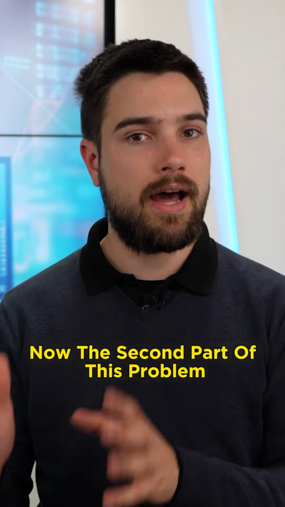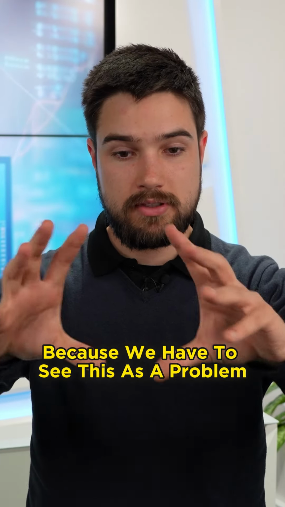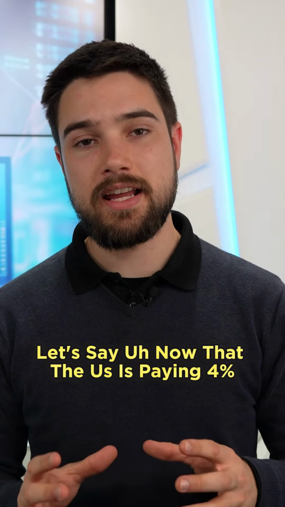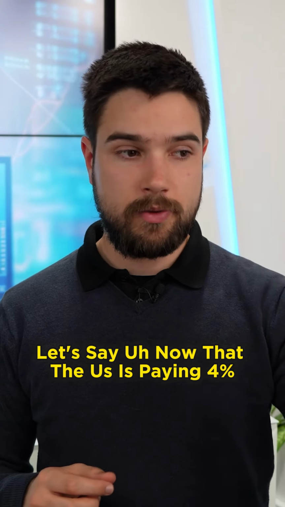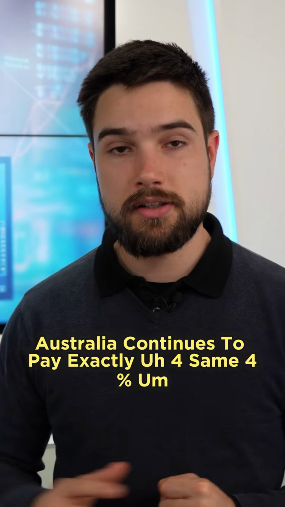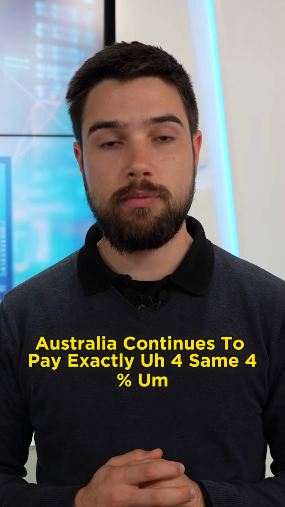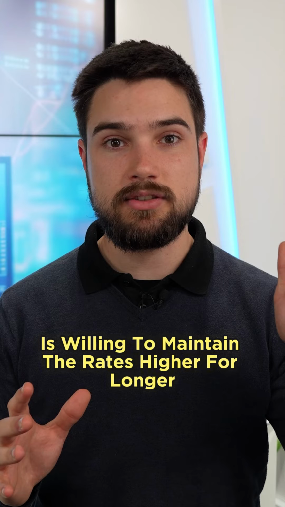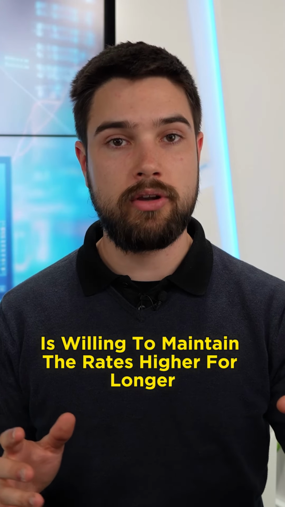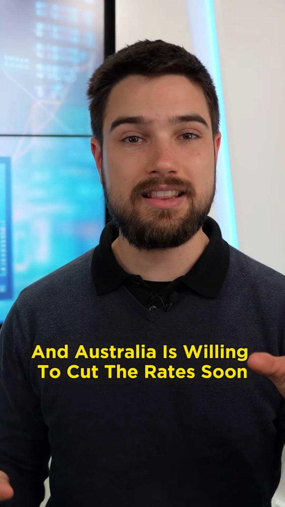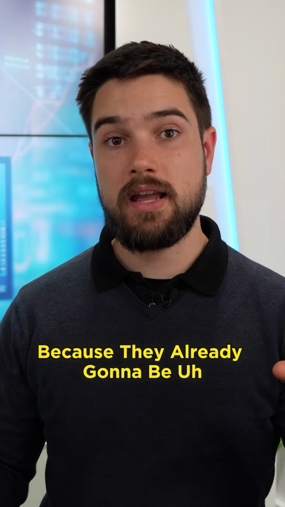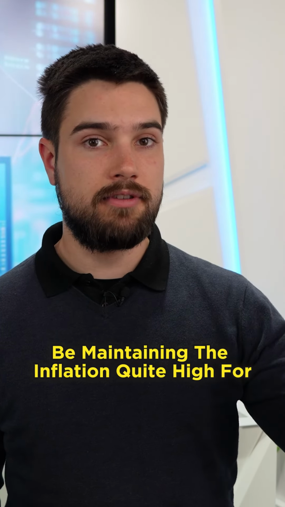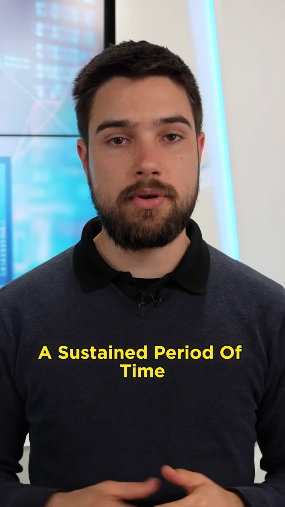Now the second part of this problem, because we have to see this as a problem, is quite simple. Let's say now that the US is paying you 4%, and Australia continues to pay exactly the same 4%. Now the USA is willing to maintain the rates higher for longer, and Australia is willing to cut the rates soon because they are going to have inflation down, while the USA will be maintaining the inflation quite high for a sustained period of time.